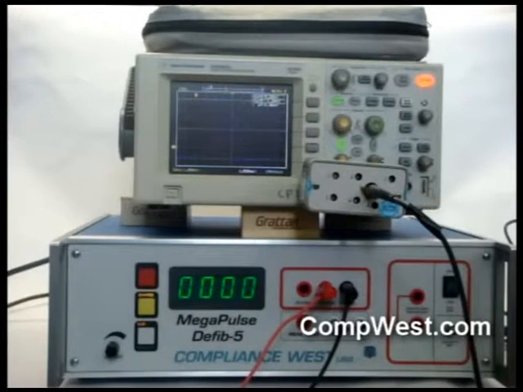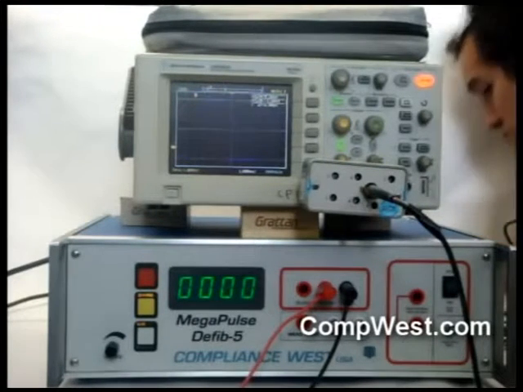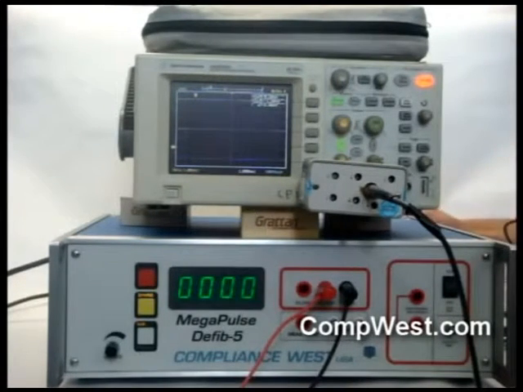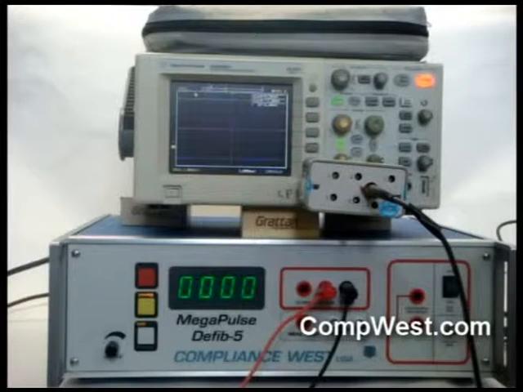The energy delivered to the 100 ohm resistor can be calculated using the energy port located on the back panel of the Defib 5, a digital oscilloscope capable of downloading data to a connected personal computer in Excel format, and the Excel file we have provided for your use on our website. This video will cover the capture of the waveform, and a subsequent video will cover the Excel procedures needed to calculate the energy delivered to the 100 ohm resistor.